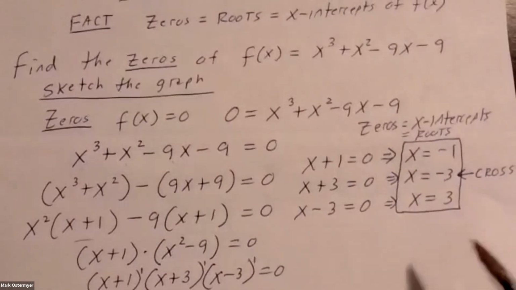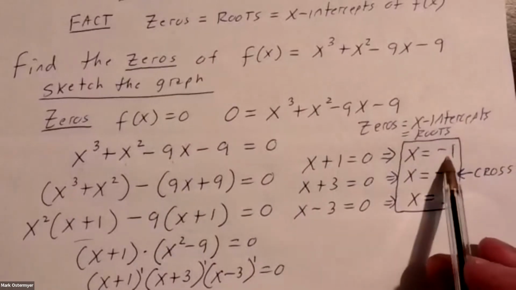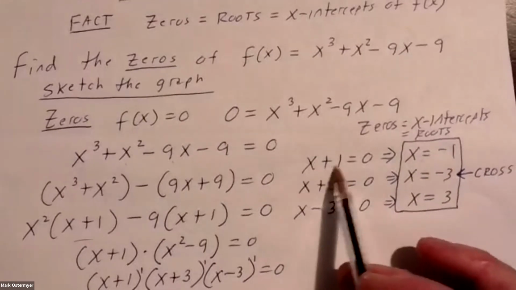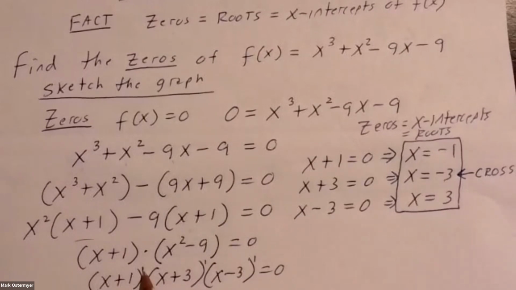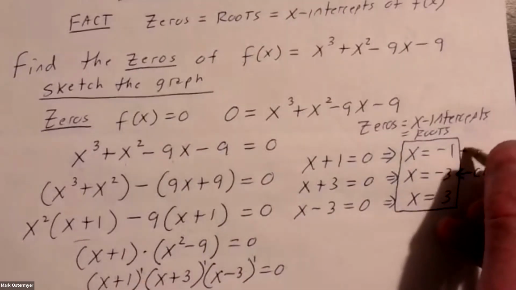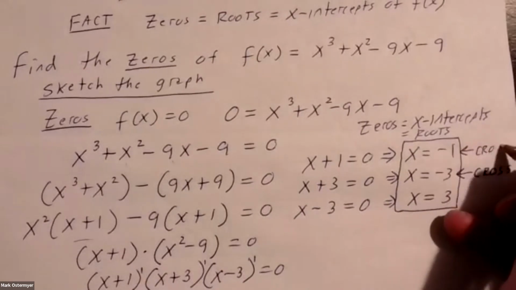Crosses right through it. And x equals -1, which came from this factor x plus 1 being set equal to 0, and x plus 1, noting, was also to an odd power. My graph will also cross through the x-axis at -1, guaranteed by that theorem.